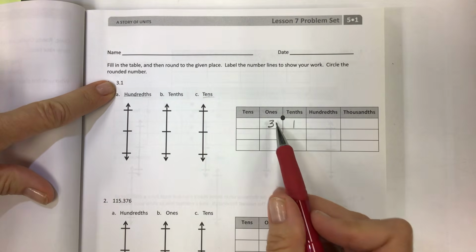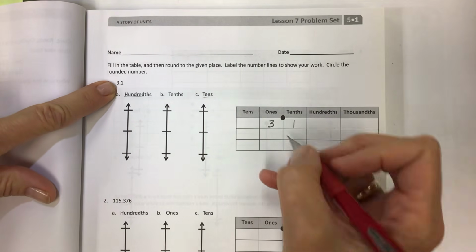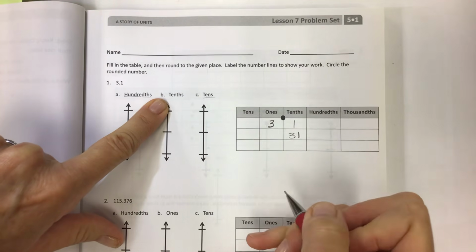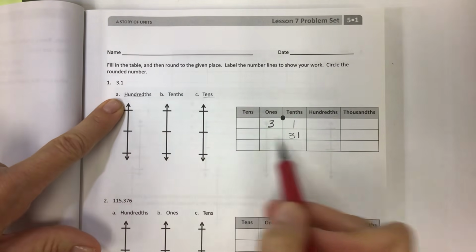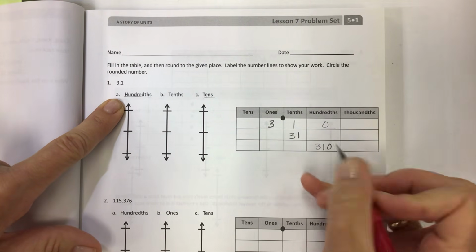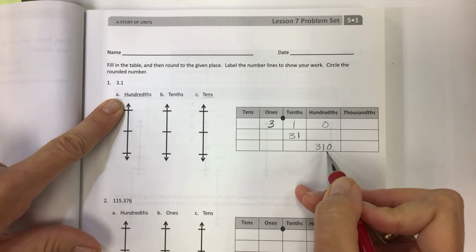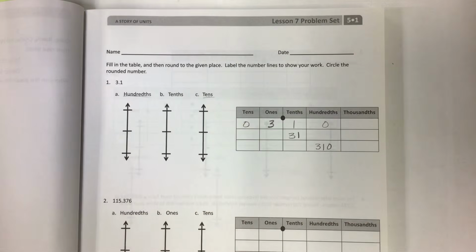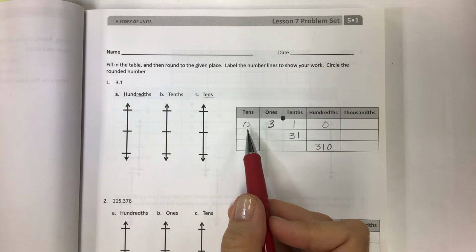Take your 3 1/10 and put it in the chart. If I was to put the squeeze on to my tenths place, I would have 31 tenths. But I also have to round to the hundredths place. Well, there's nothing here, so it would be 310 hundredths. Okay. And what if I have tens? Well, I have 0 tens. Okay, so you can put the 0 there.